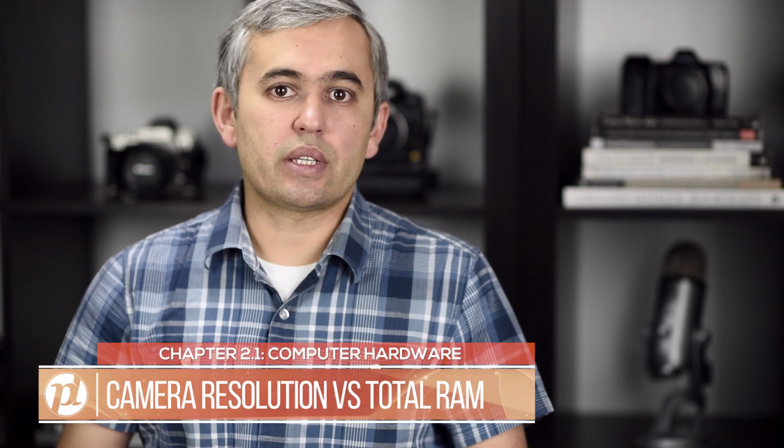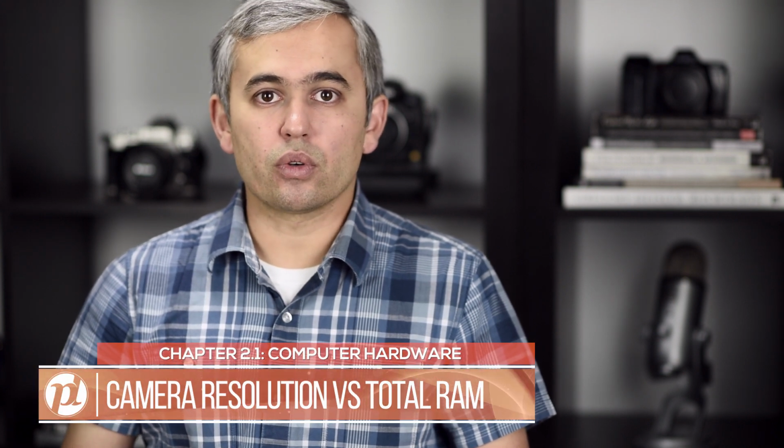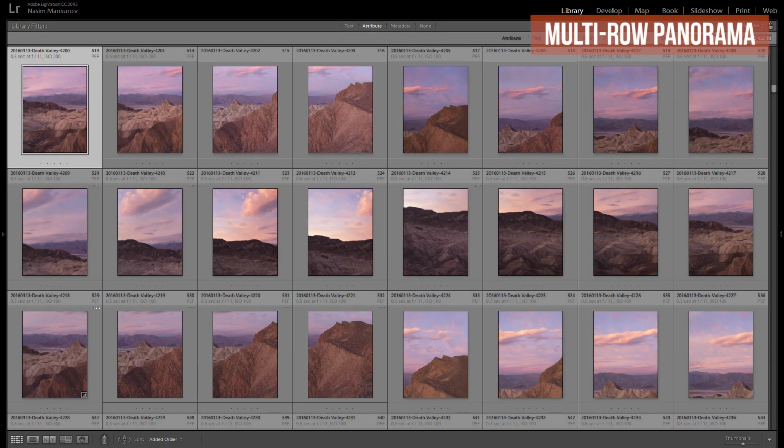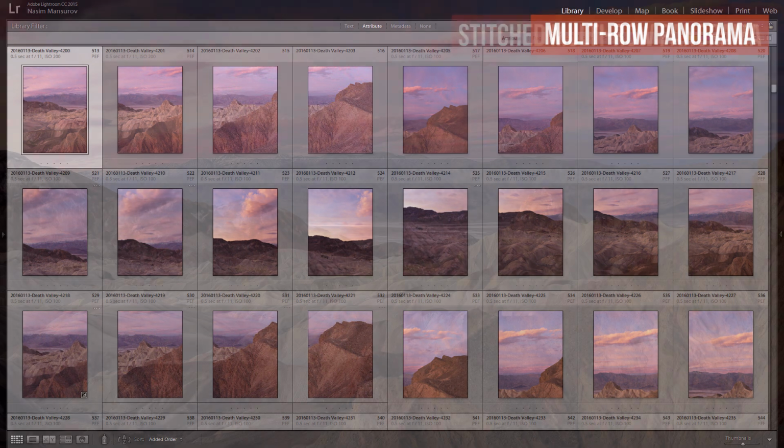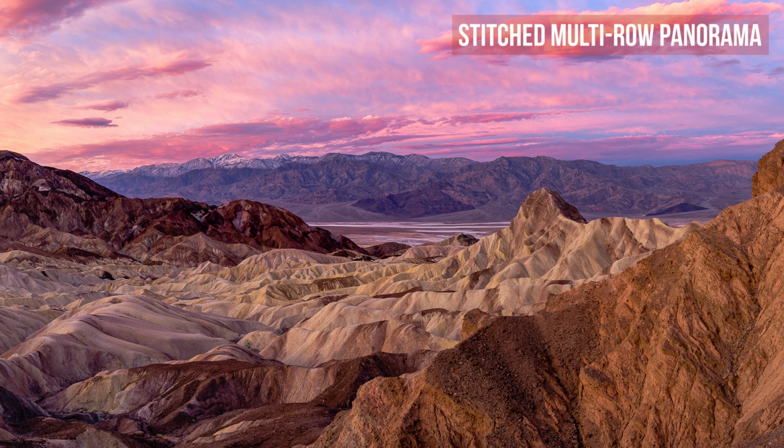Another consideration is the type of photography you do. For example, if you're a landscape photographer and you enjoy shooting panoramas, you might have single row or multi-row panoramas with potentially hundreds of images. And if you try to stitch them together to create that massive panorama, you're going to need a very powerful machine. And even the most powerful machine you can buy on the market today might not suffice for those needs.